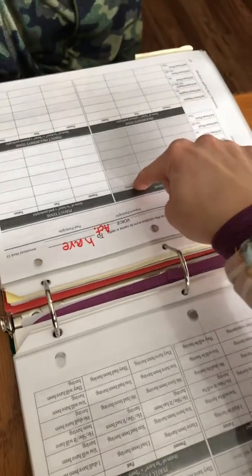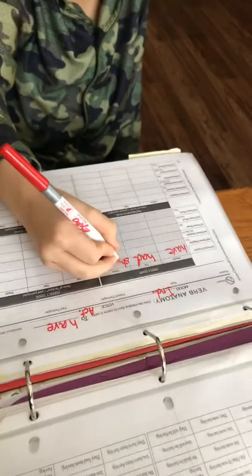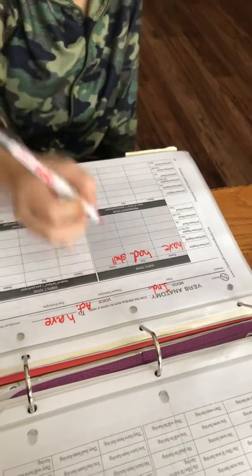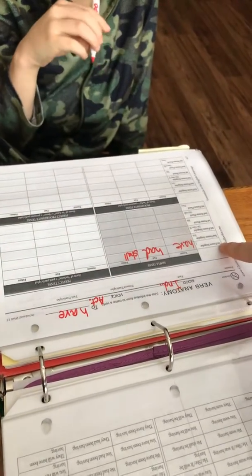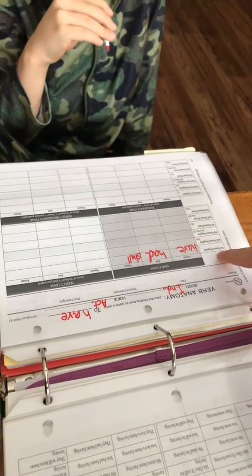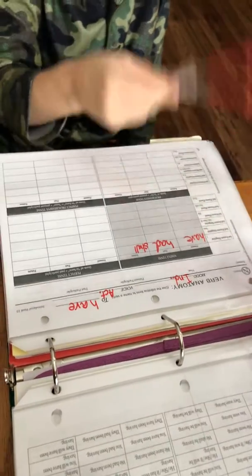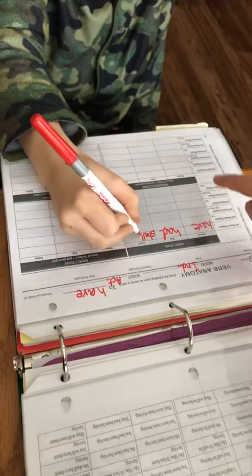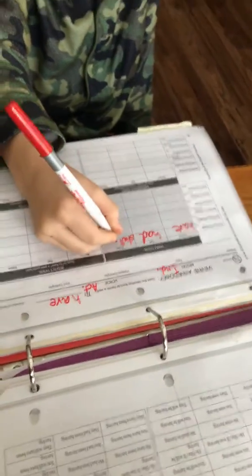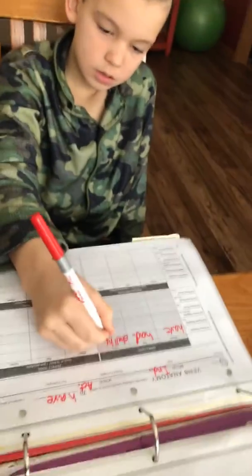Tomorrow is the future, and so I shall have. How did we know it was shall and not will? Because we know that we use shall for first person singular and first person plural. Yep, for I and we always use shall because they're the first person singular and plural.